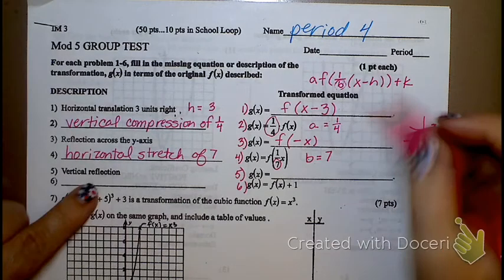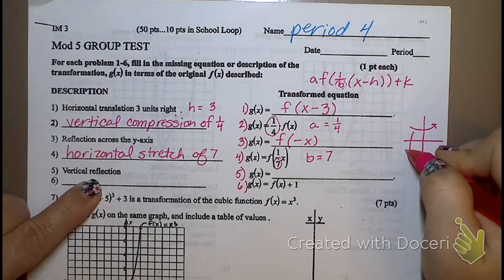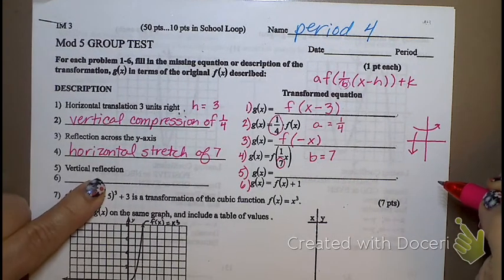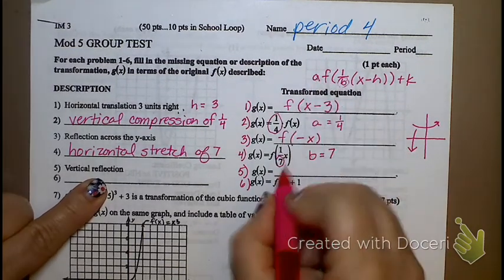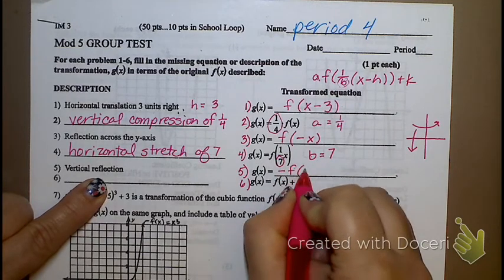All right, a vertical reflection, that would be from top to bottom. So that's a vertical movement. Is that A or B? That would be A. So I have to put a negative sign out in front. So negative F of X.